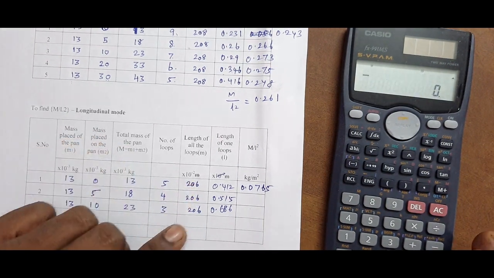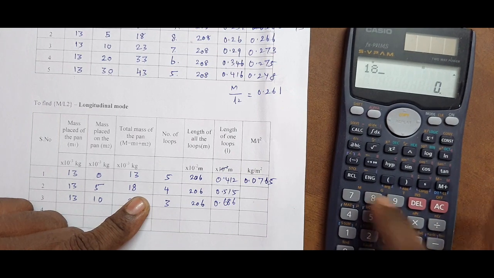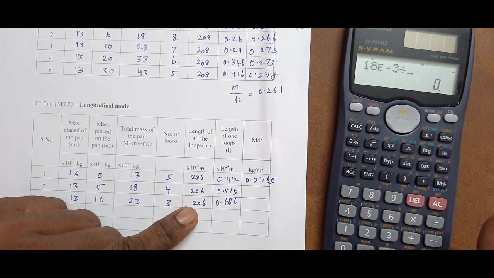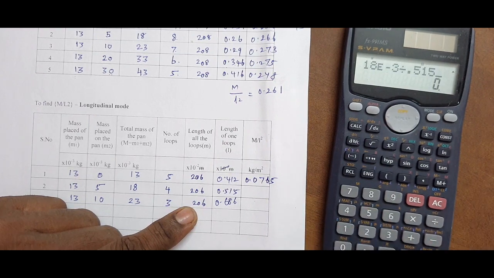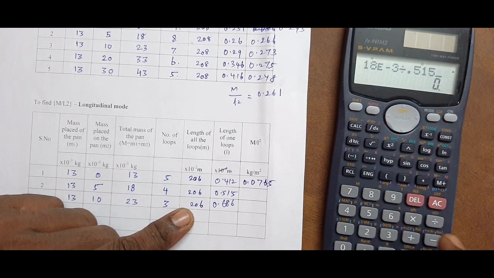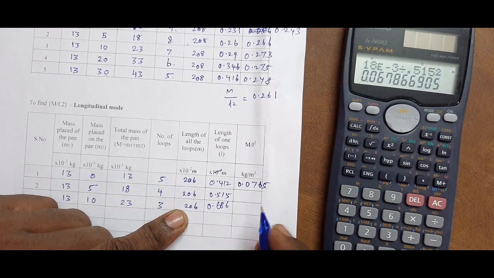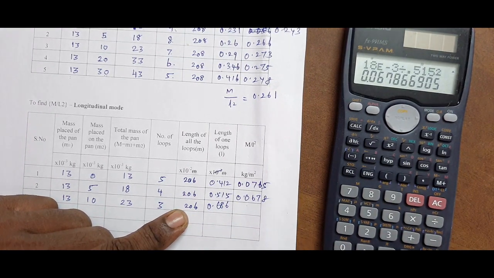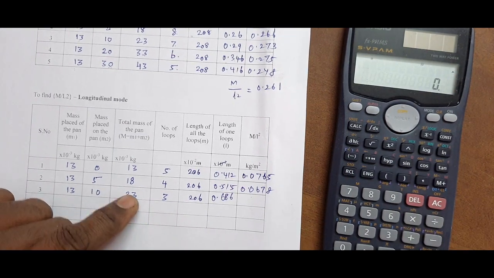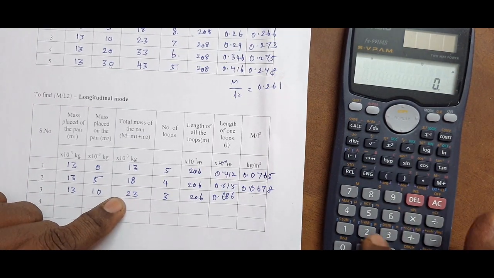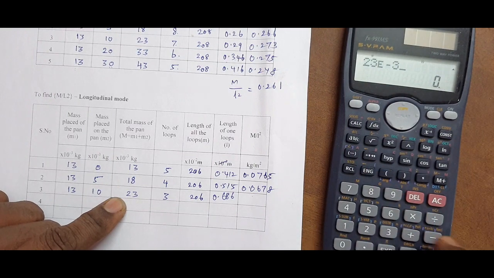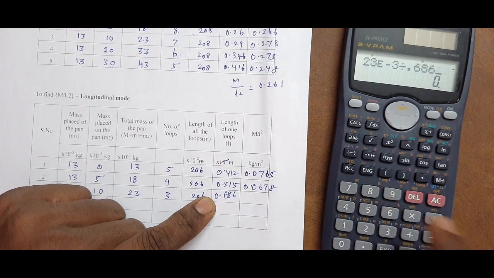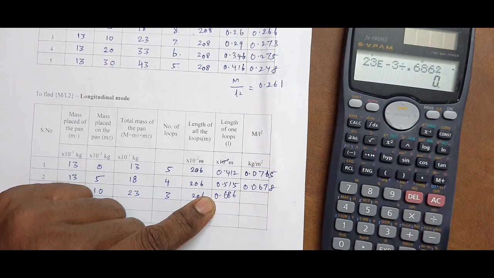The next case for 18 grams: 18 exponential minus 3 divided by 0.515 whole squared. The answer is 0.0678. The next value, the m value is 23 exponential minus 3 divided by 0.686 whole squared.